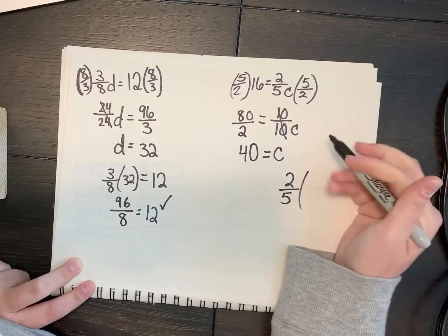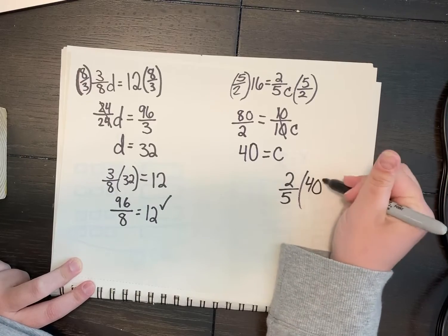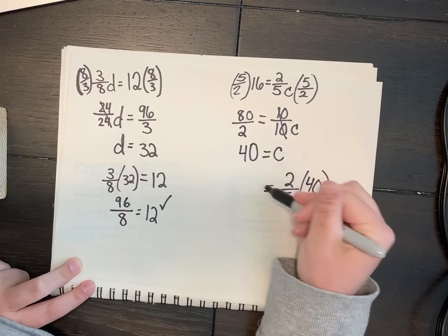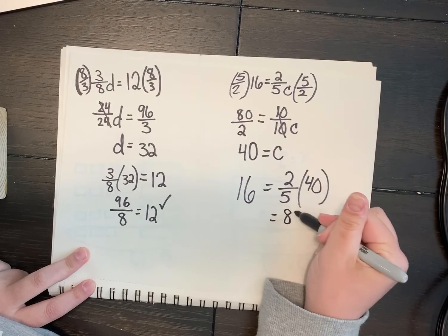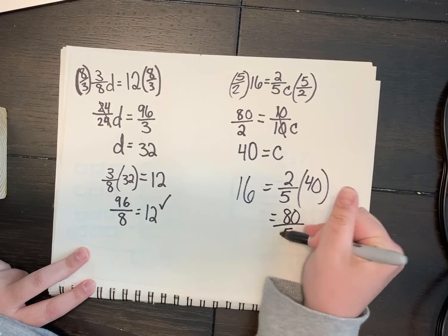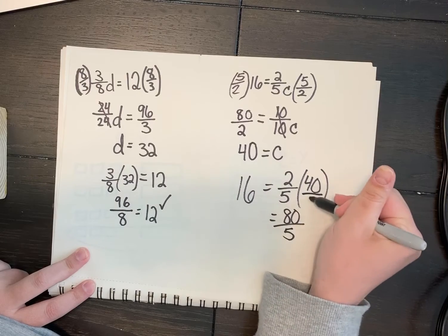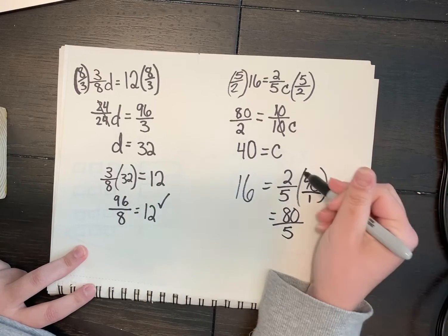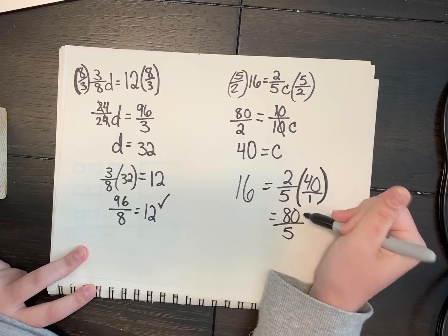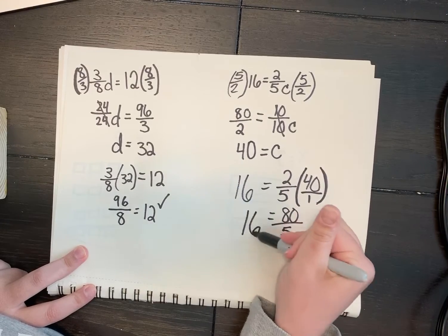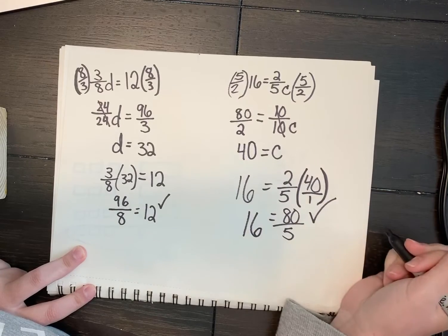I could go back in, plug it in. 2/5 times 40 should give me 16. Let's check. 80/5, and I got 80 because I know this is the same as saying 40/1. And whenever I have the parentheses, I multiply. So 80/5 is 16. And that's it.